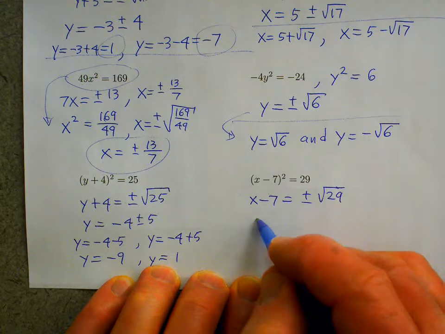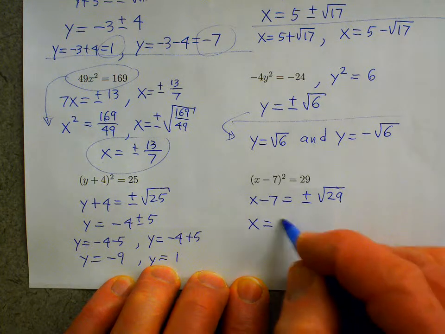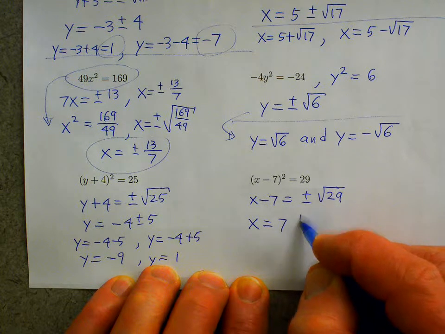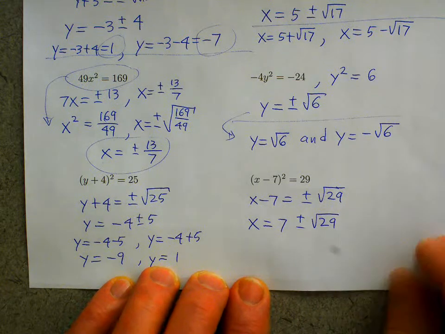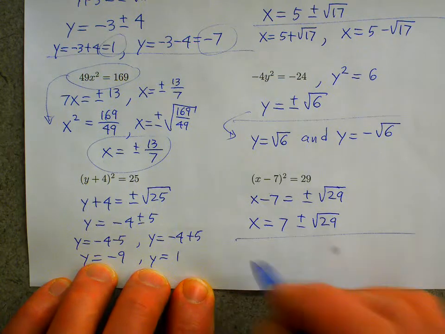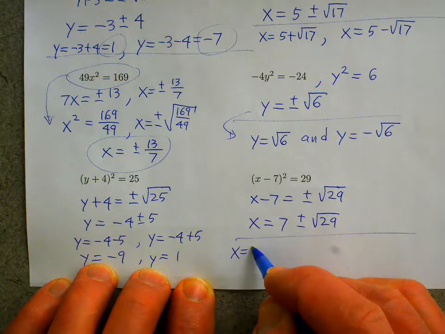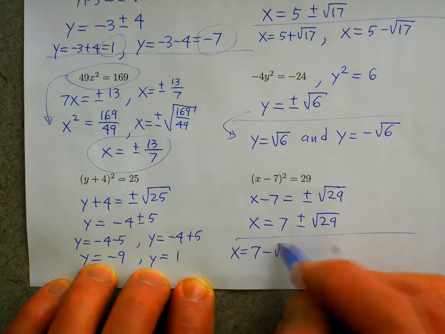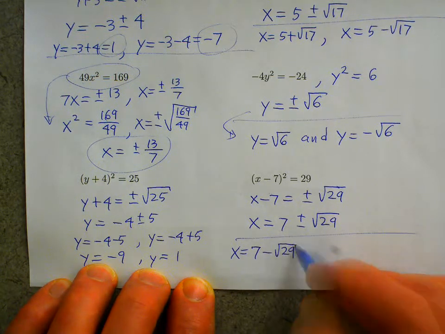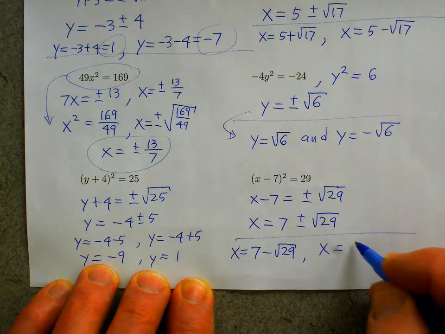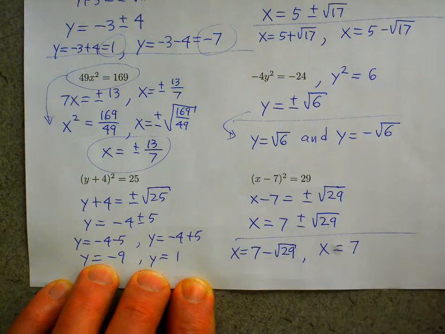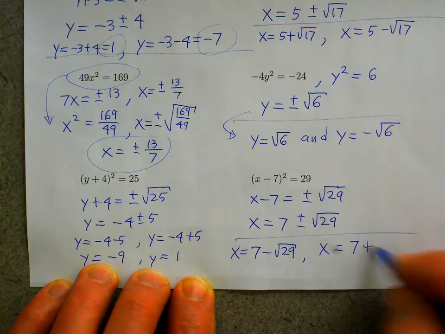Then add 7 to both sides, x equals 7 plus and minus the square root of 29. Written separately, one solution is x equals 7 minus the square root of 29. The other solution is x equals 7 plus the square root of 29.